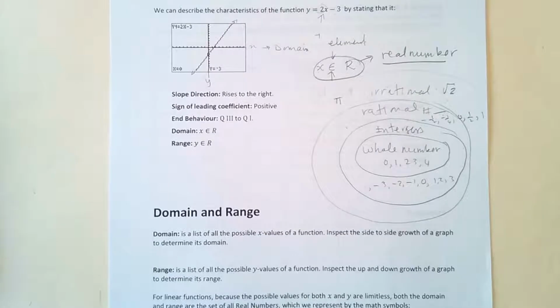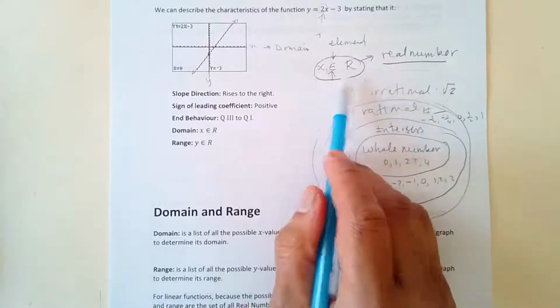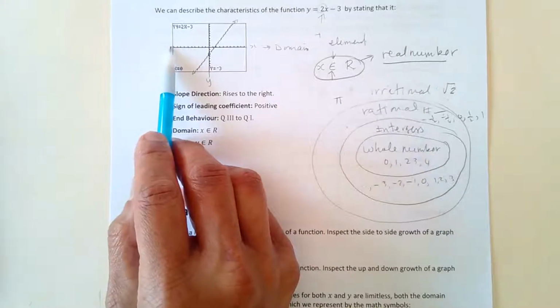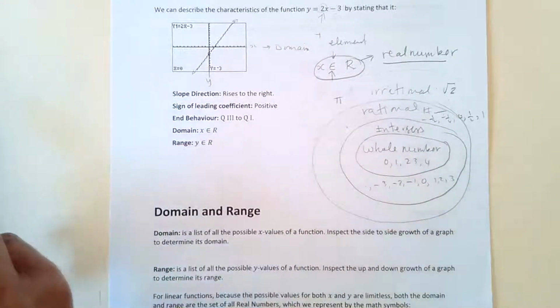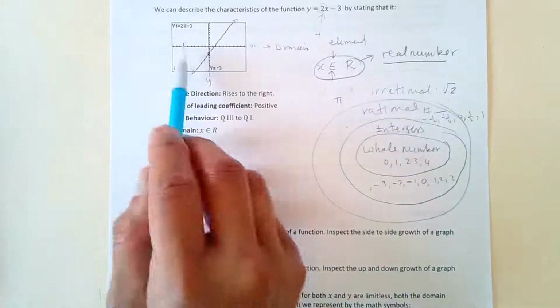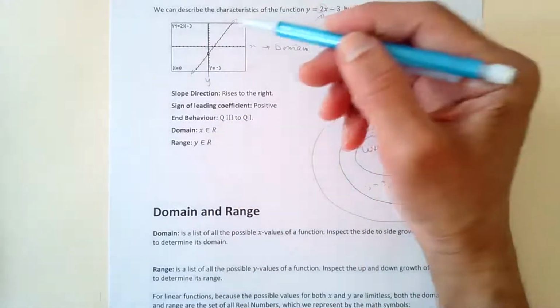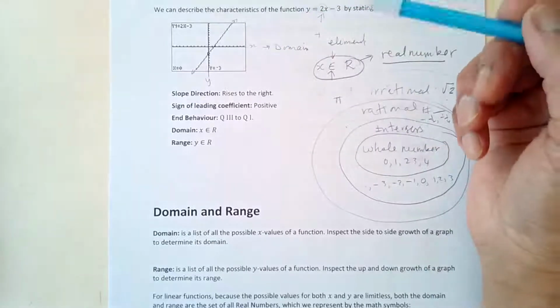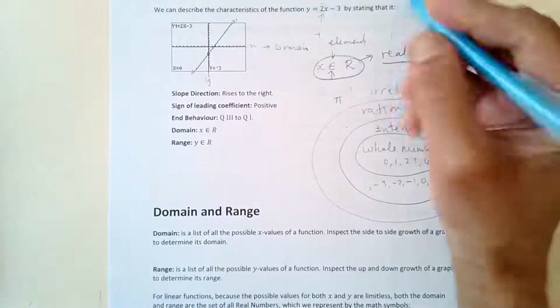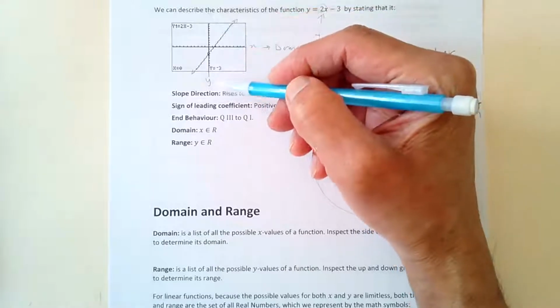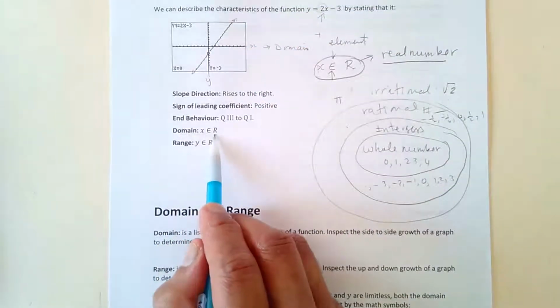Whenever there's no restrictions, we say the domain is the set of real numbers. It goes from -∞, meaning going from your left forever, and it goes to the right forever. The range will be the same concept, except now you're looking at the y-axis. So we say the range is a set of all the real numbers.